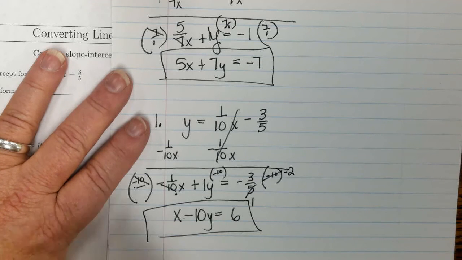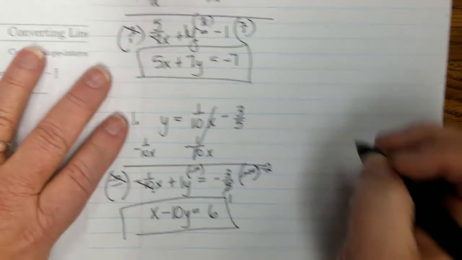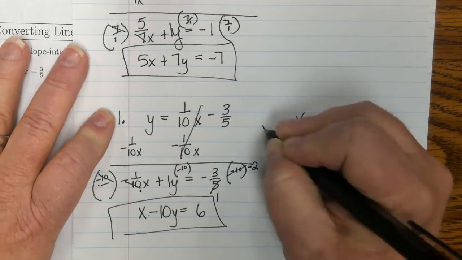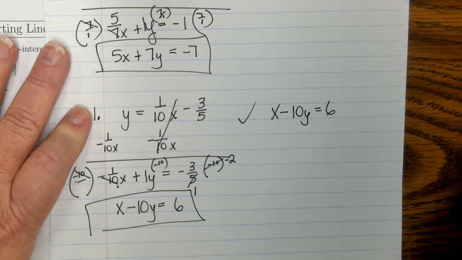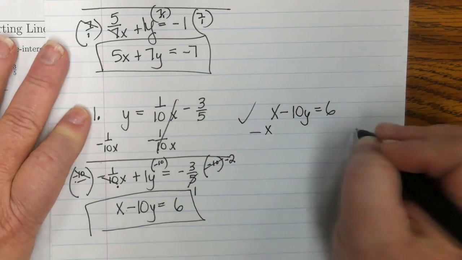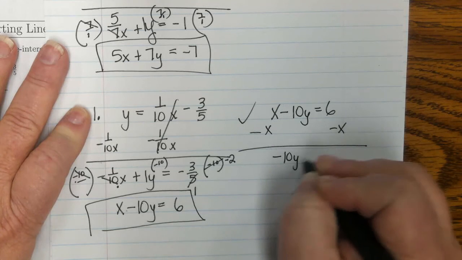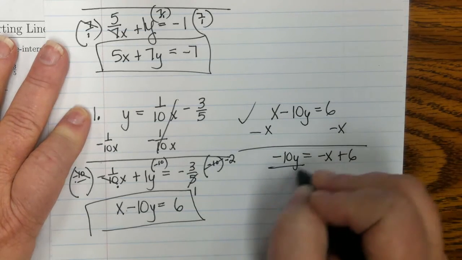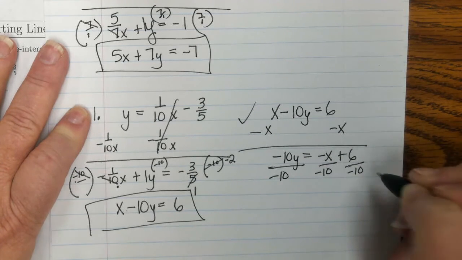If I tried to turn it back into a y equals, that would be the only way to do a check. If I came over here and did x minus 10y is equal to 6, I could check it by trying to do the opposite and turning it into a y equals, which most of you would be pretty comfortable with. Subtract x, I get negative 10y is equal to negative x plus 6. Divide by negative 10, negative 10, negative 10.